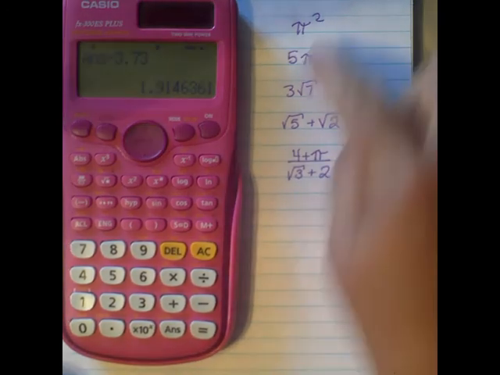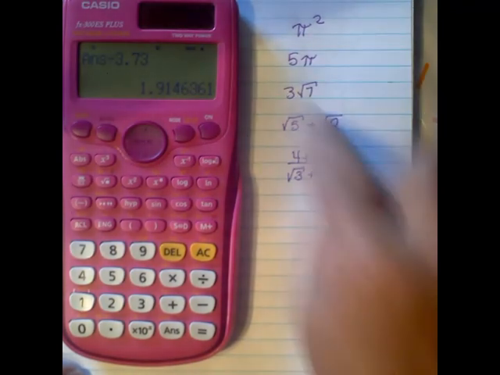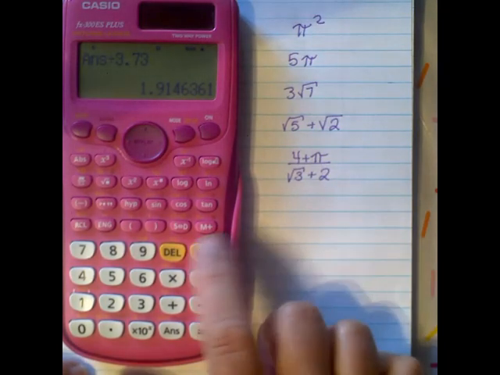Okay, so make sure you enter these so they look exactly like you have them here to get the correct answer on your calculator.